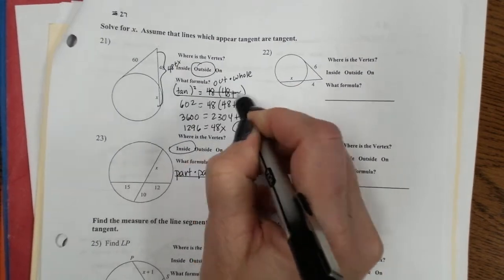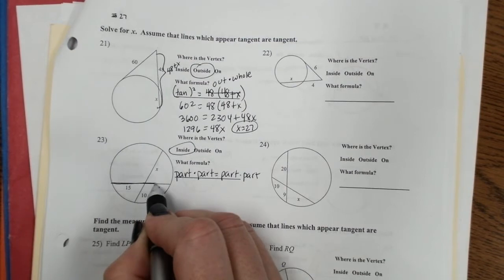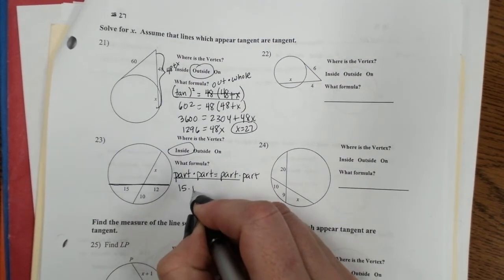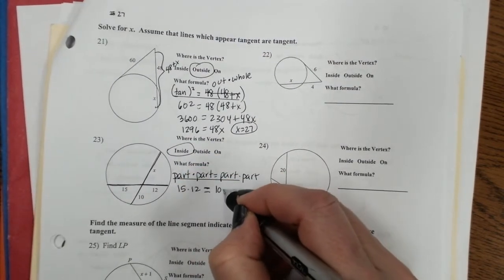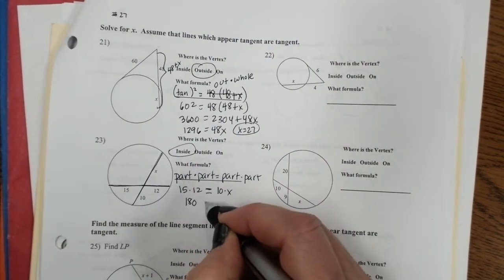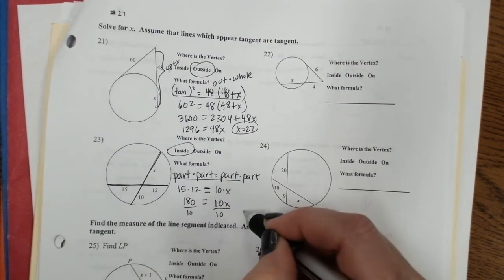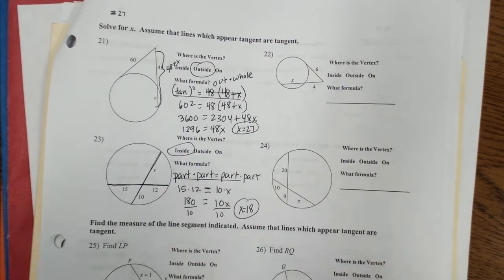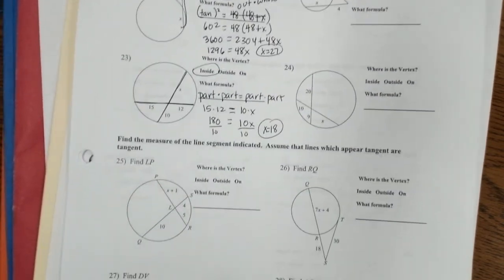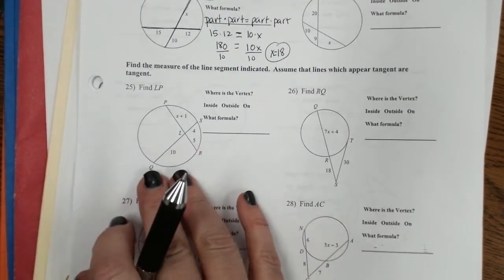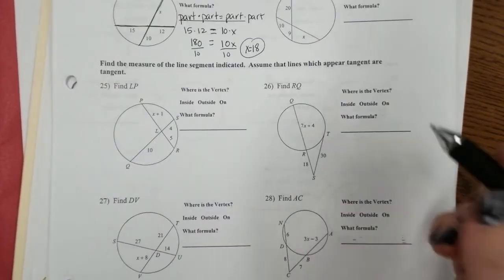Okay, and so I take the parts of my chord. So I have, this is one chord, so it's going to be 15 times 12 is equal to, this is my other chord, 10 times x. And 15 times 12 is 180 is equal to 10x. And then divide both sides by 10, and so x is equal to 18. Moving on down, when you move on down to the next section, it really gets to where you solve for x and then you have to plug it into the formula. So I'm going to do number 26 for you, or with you.